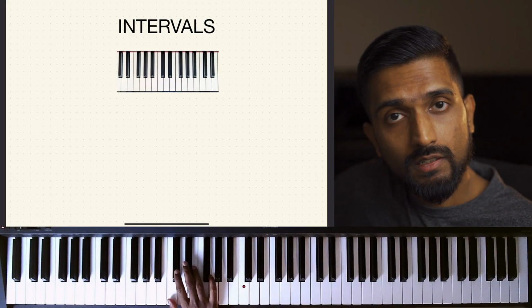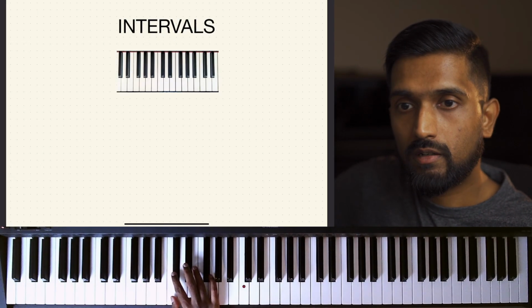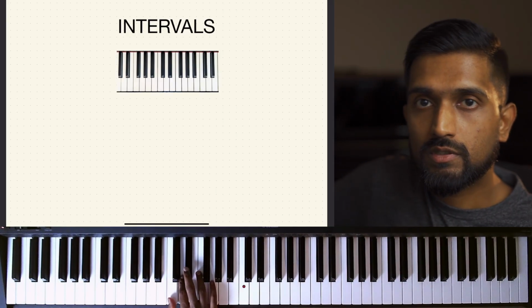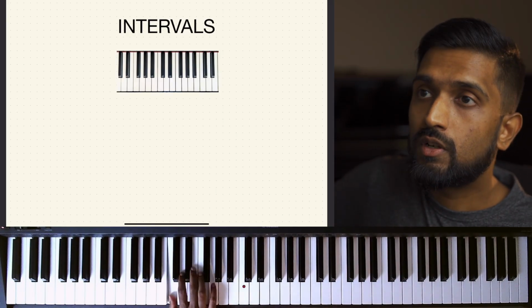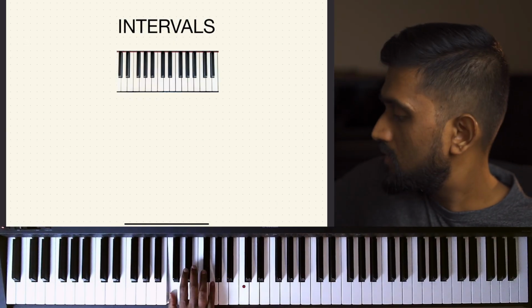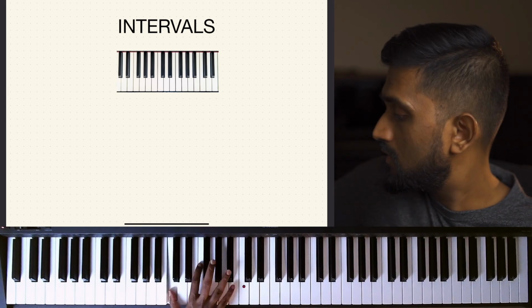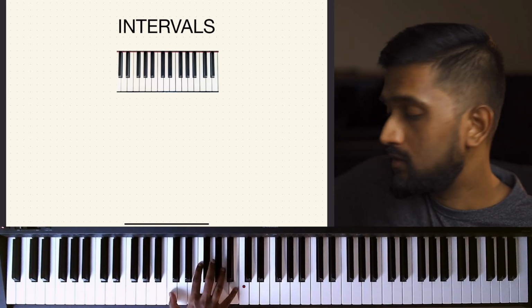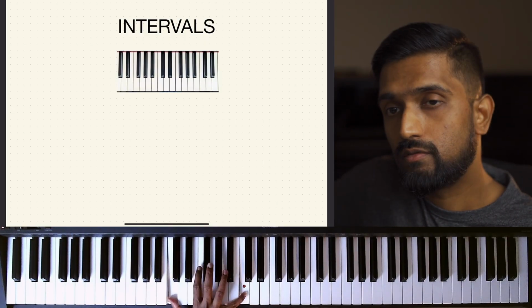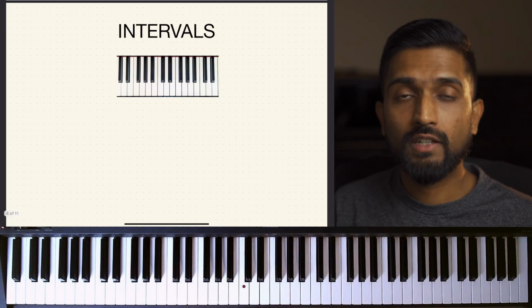Now the next note right next to C is 1 semitone apart, 2 semitones, 3 semitones, 4, 5, 6, 7, 8, 9, 10, 11, and 12. You reach the last C. So those are your 12 intervals.